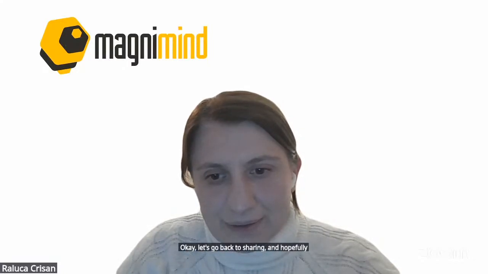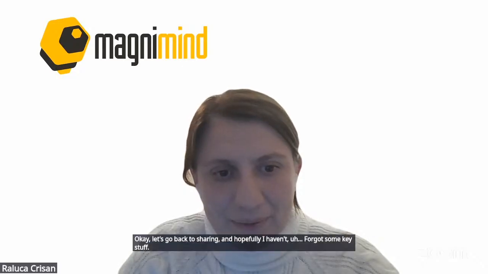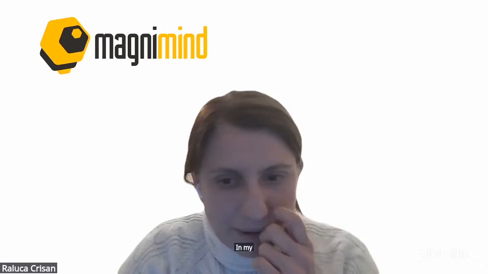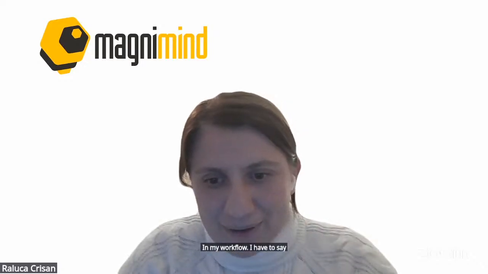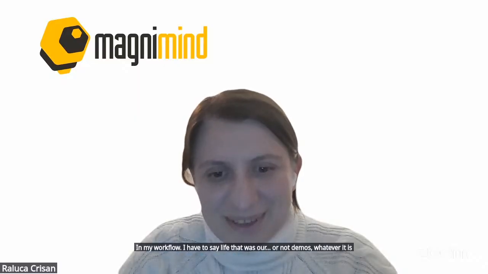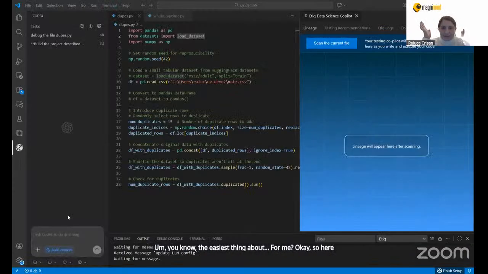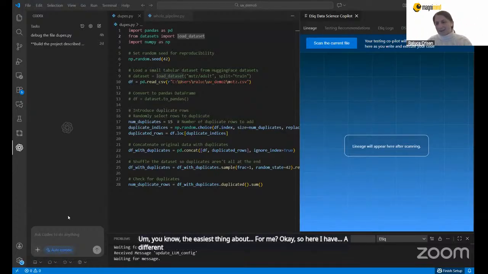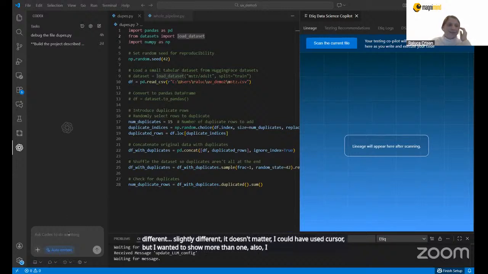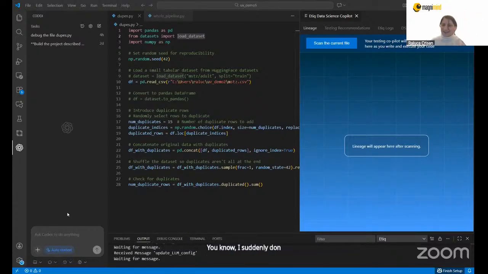Okay, let's go back to sharing, and hopefully I haven't forgotten some key step in my workflow. I have to say live demos, or live examples, are not the easiest thing for me. Here I have a slightly different setup. I could have used Cursor, but I wanted to show more than one. I also don't mind Codex at all. Some people don't particularly like it, but I'm quite open.